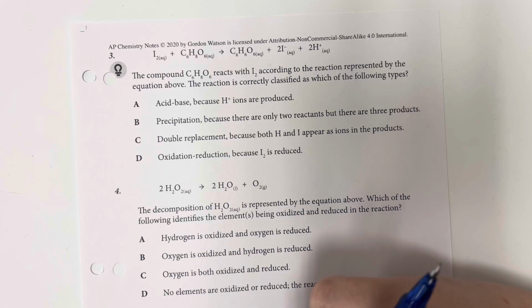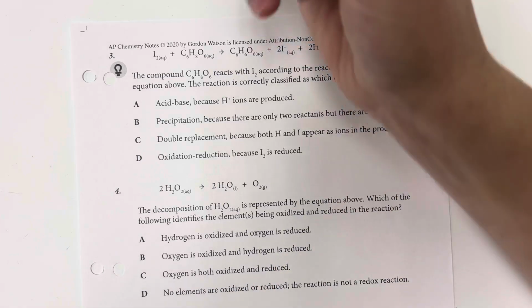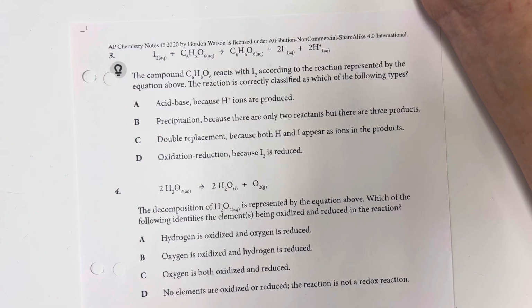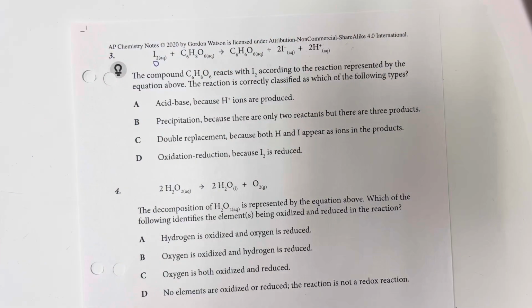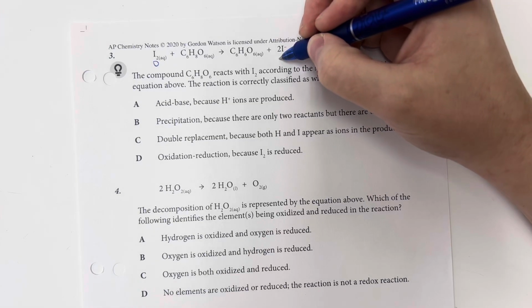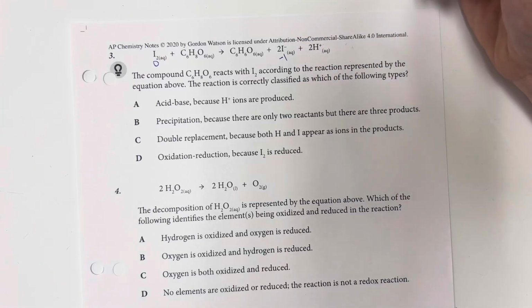So looking at all of these, I'm also going to look at the oxidative states between everything. So I2, whenever it is by itself, has an oxidative state of 0, and then we obviously are forming a charge of -1 here.